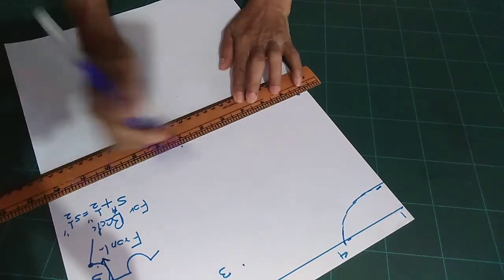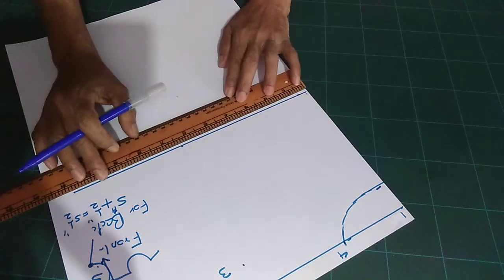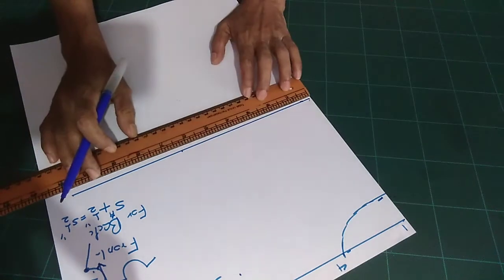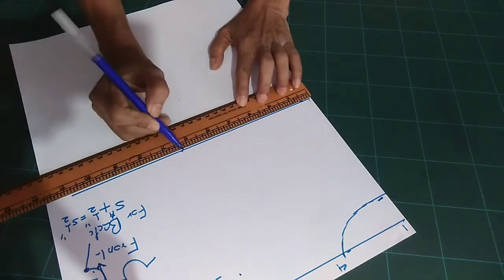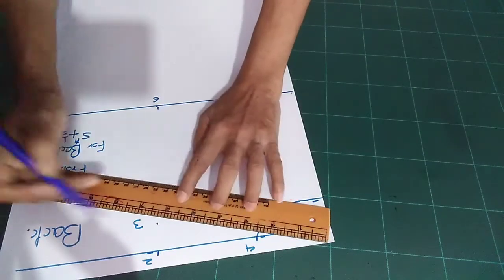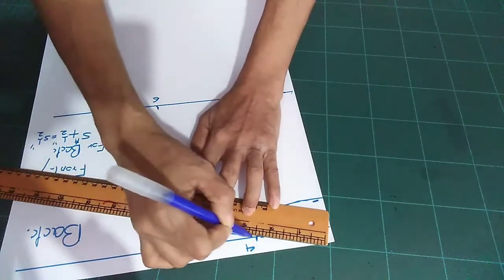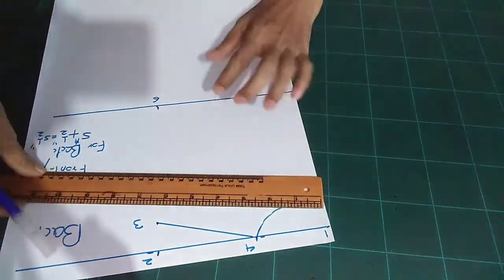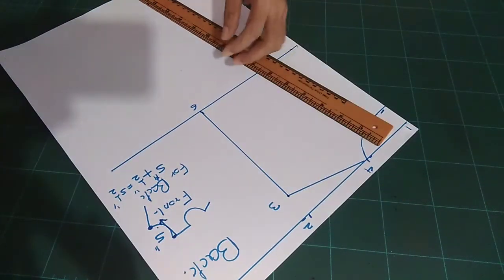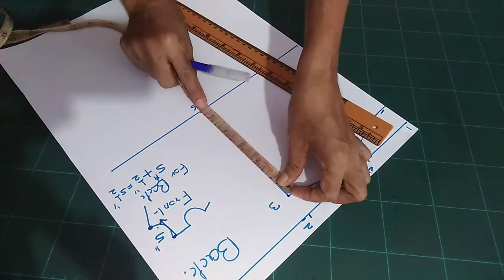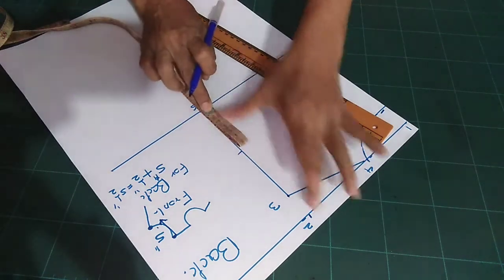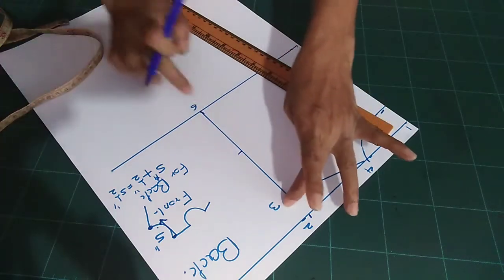This is my armhole line. Okay, I measure 1 to 2 is equal to 6.25 inches. I measure the same measurement, number 6. I connect number 3 and number 4. This is my shoulder. Okay, I connect number 6 and number 3. And this is the middle of the length line, the middle of the line 3 to 6.